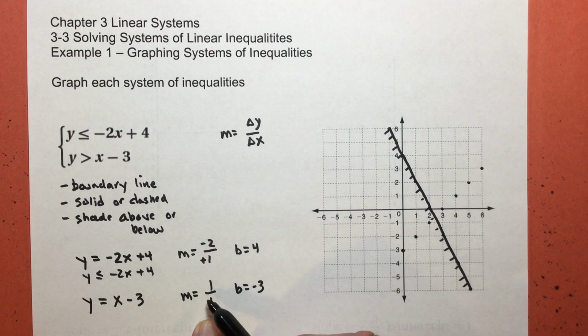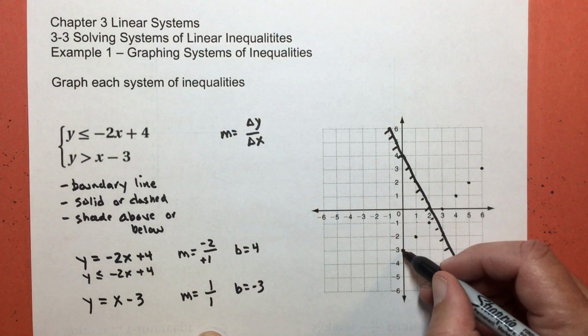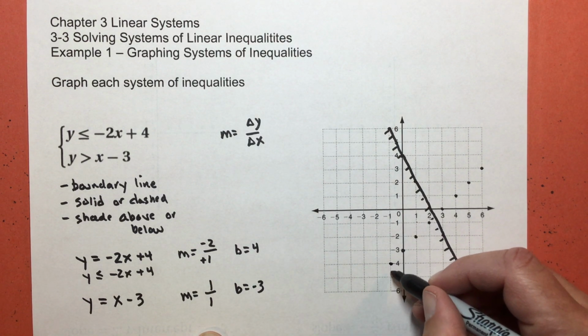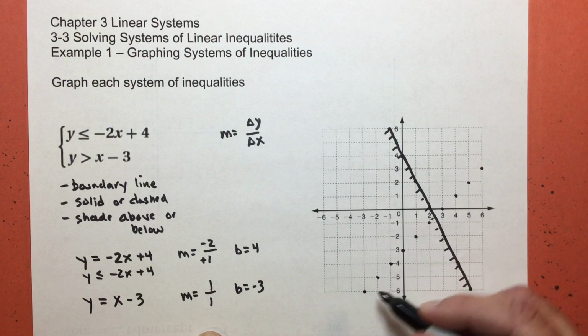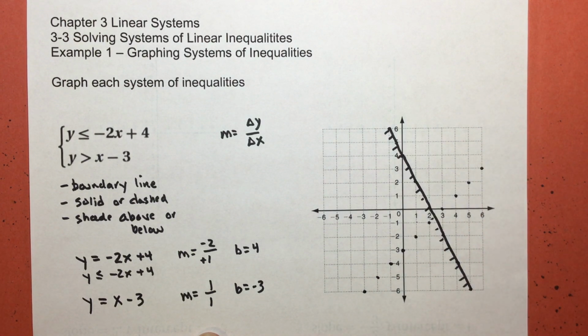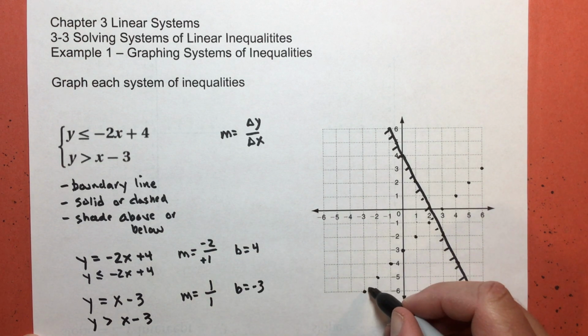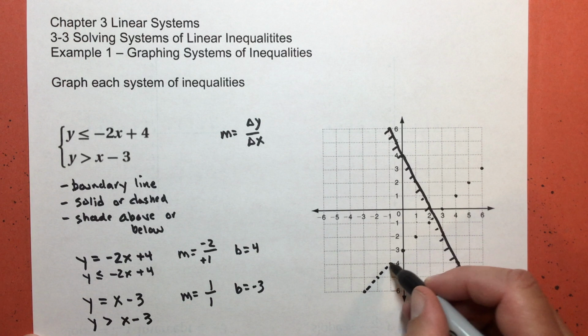This is also a negative divided by negative, which equals positive. So negative 1 over negative 1 tells me to go down and to the left. I keep doing that, and you'll notice that these are all in a line. That's my boundary line. Now the original inequality was y is greater than x minus 3. That tells me that I'm going to use a dashed line. So I'm going to do this.